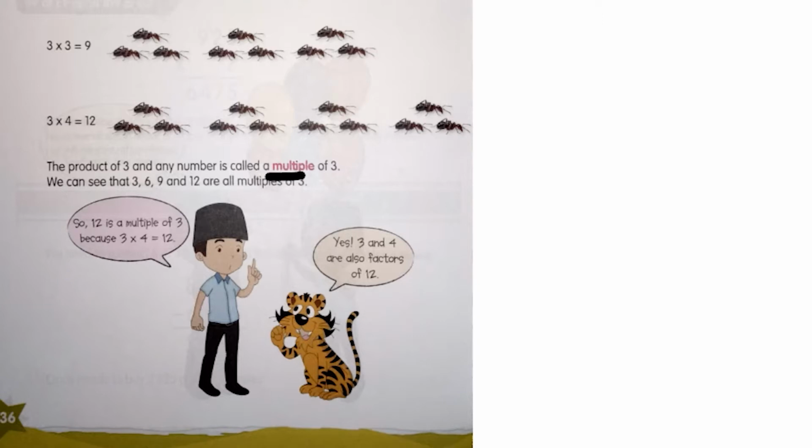Okay, next page. Let's look at the first 10 multiples of 2 and 3. Multiples of 2 are this: 2, 4, 6, 8.